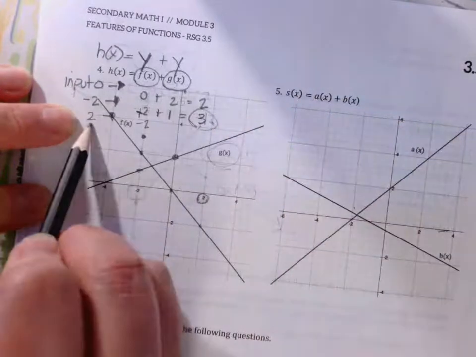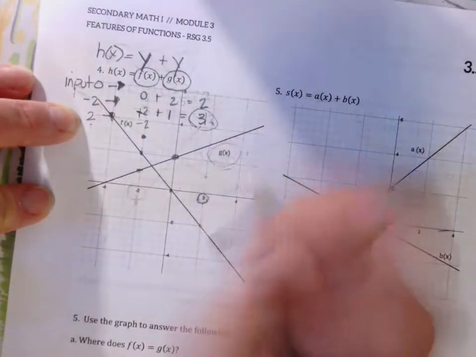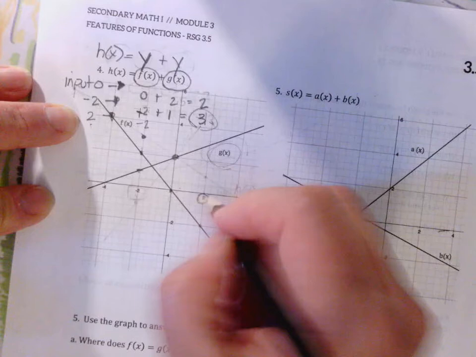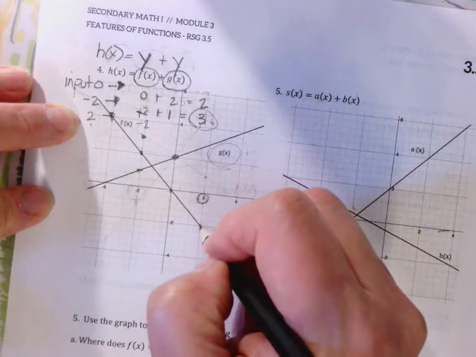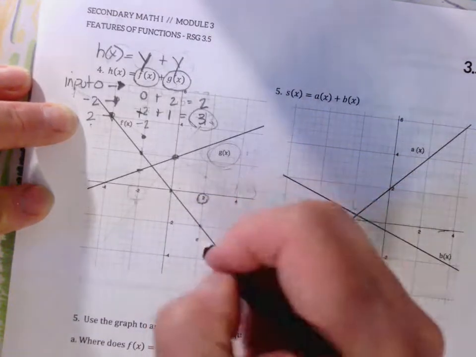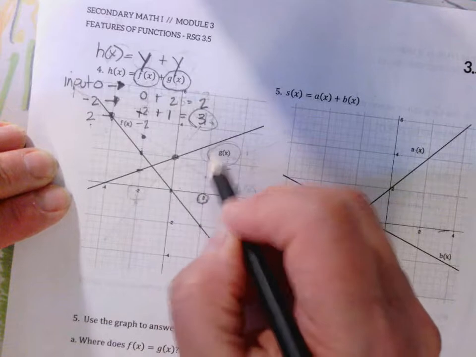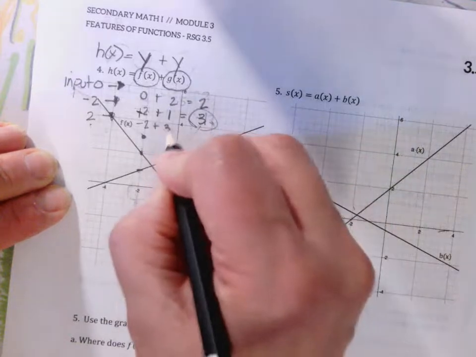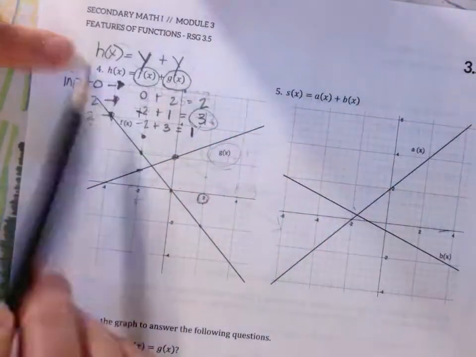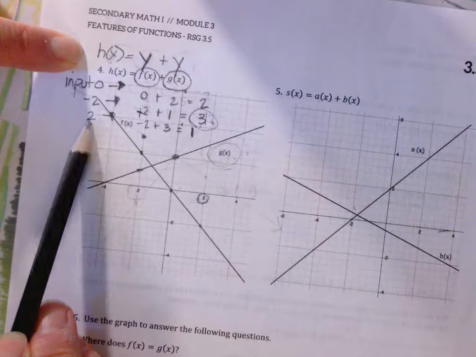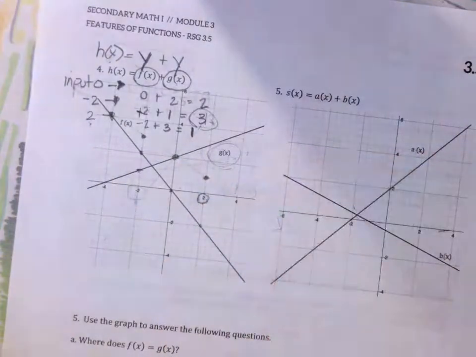So now I'm going to put in an input of 2. F of x is -2, and I'm pretty certain about that one. +2 is my x value, and -2 is my y value. And then I also need to know what g of x is, and it looks like g of x is at 3. So that gives me a y value of 1. That means h of x, when x is 2, y is 1. And that point would be right there.